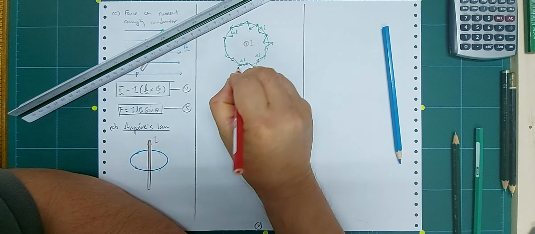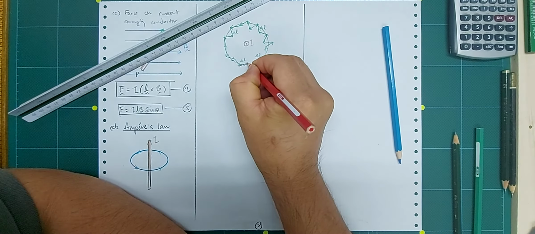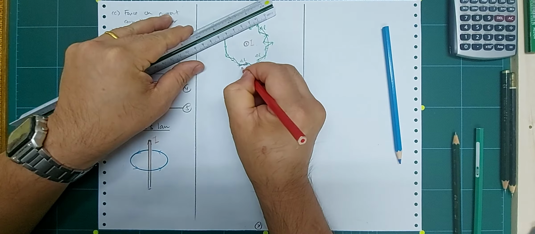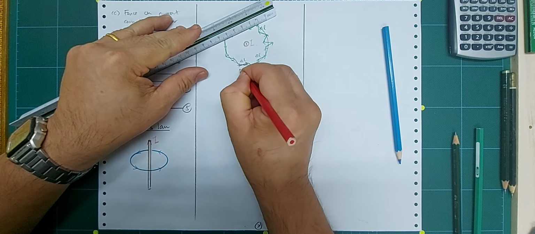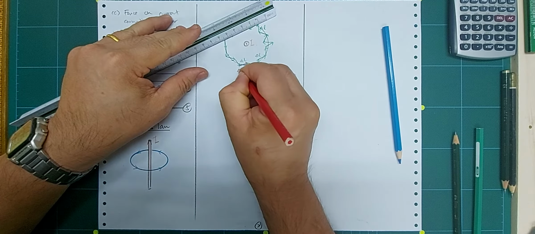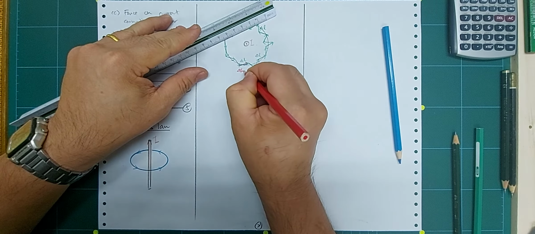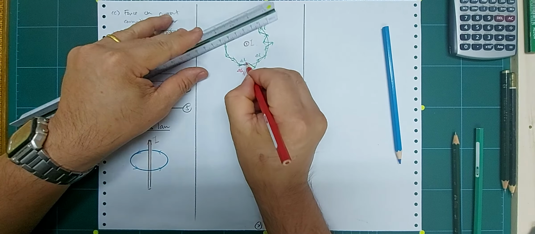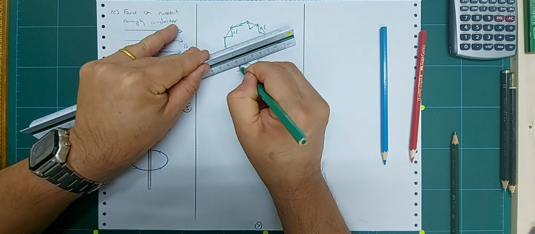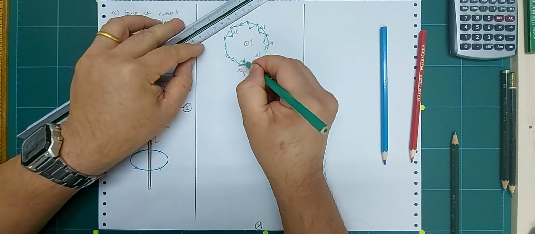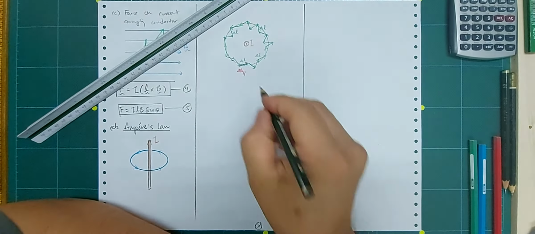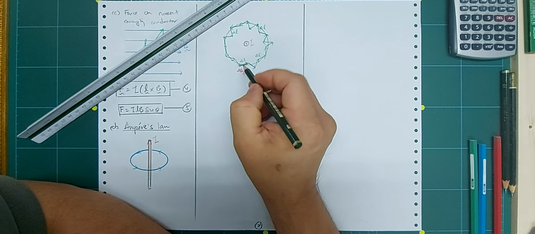This blue one and this blue one combine to become this red magnetic field, which I will also call delta B, which is parallel to the green displacement, delta L.